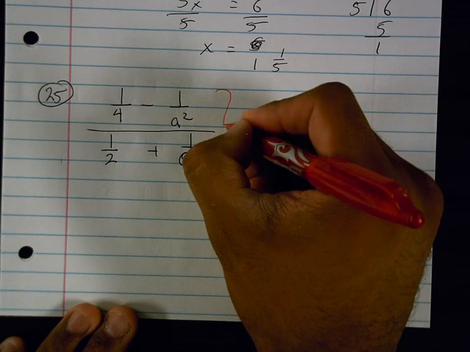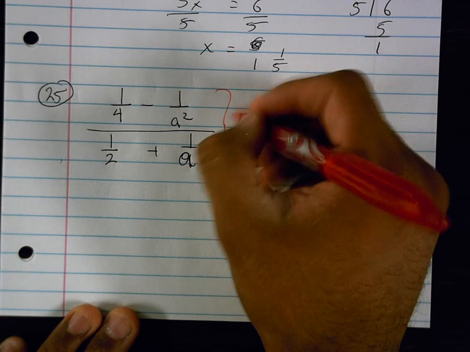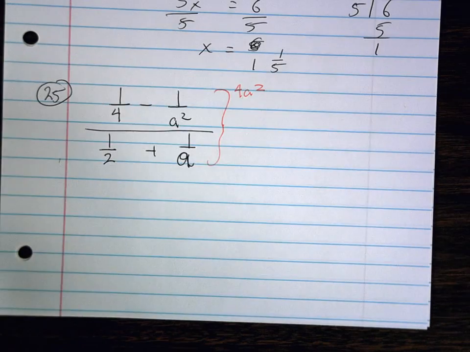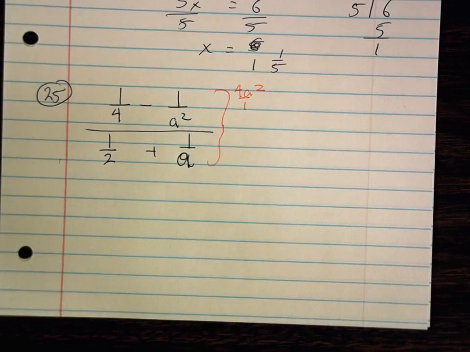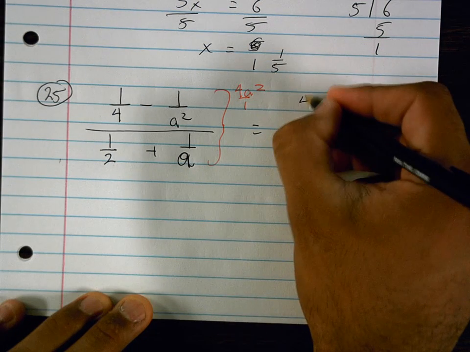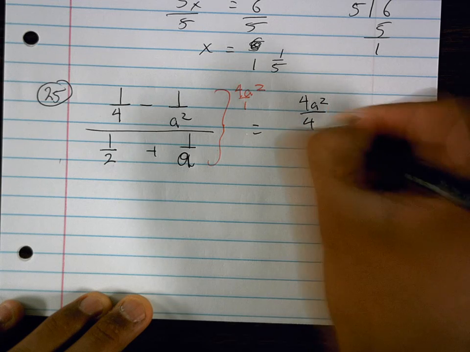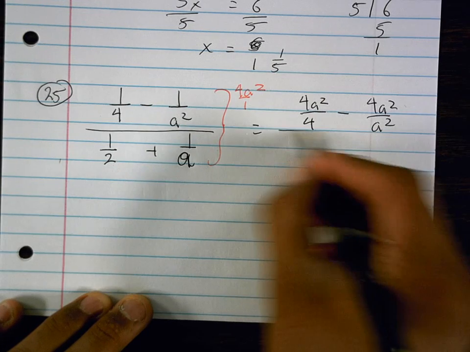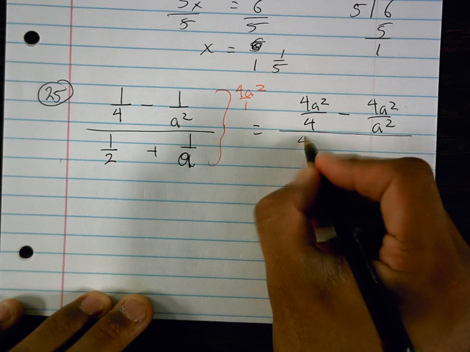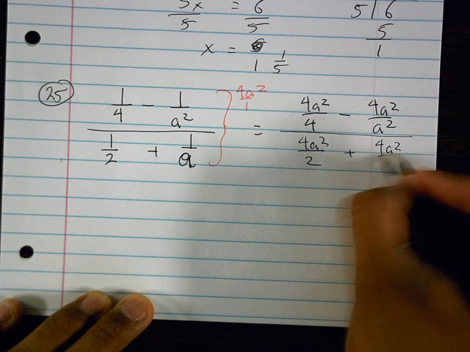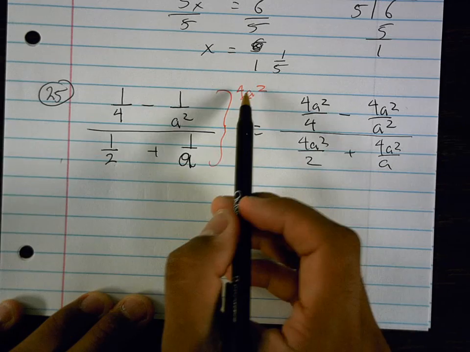Kind of did this notation right here. We're technically multiplying by 1 here, and it's going to be 4a squared. Everything gets multiplied by 4a squared over 1. So this is going to equal 4a squared all over 4 minus 4a squared all over a squared, all over 4a squared all over 2 plus 4a squared all over a. I just multiplied that to every fraction.